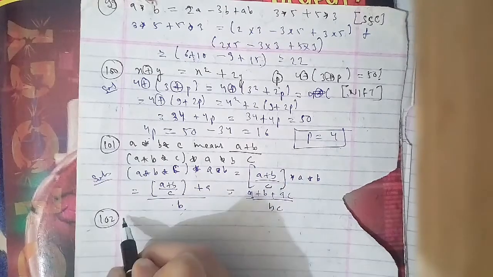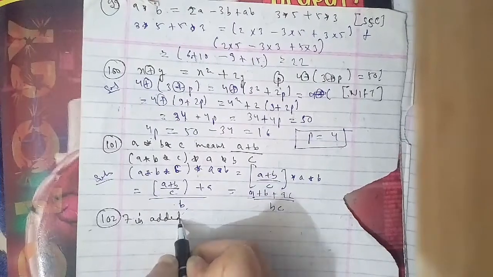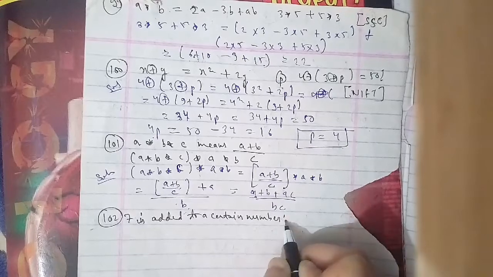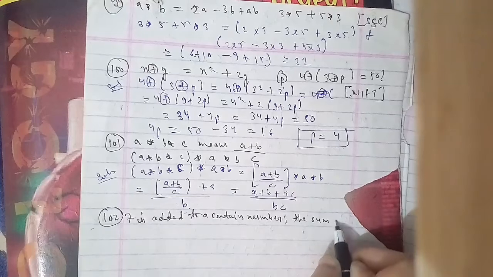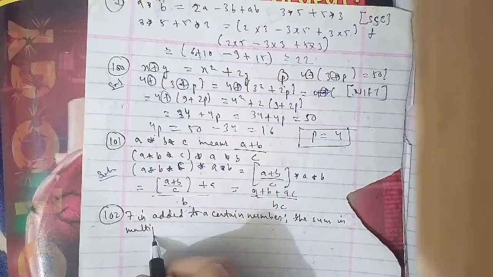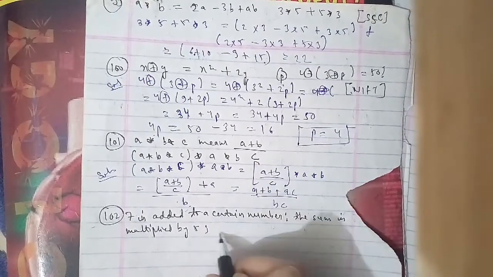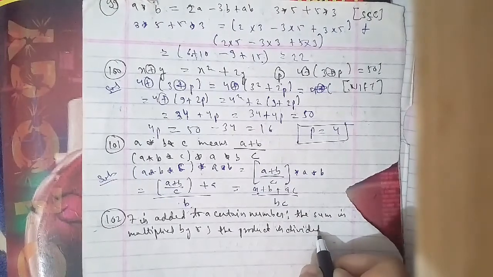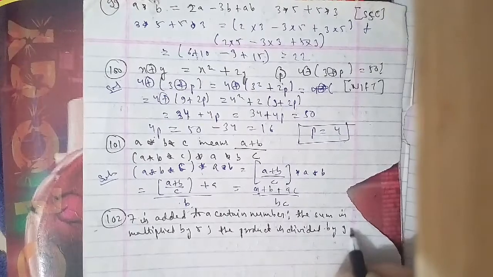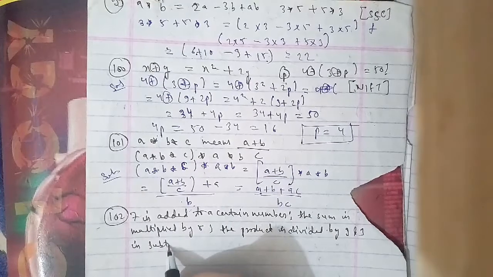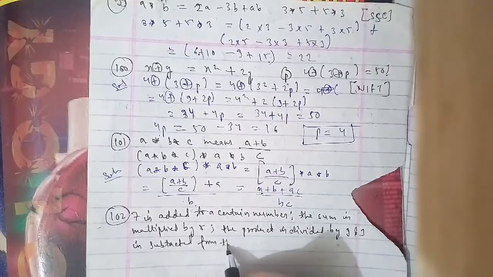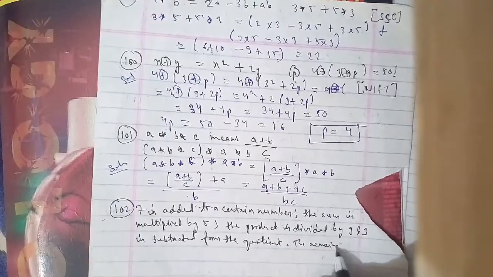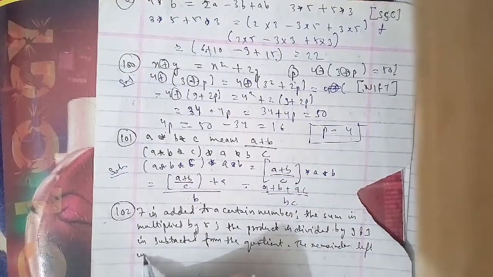So where we go ahead, 7 is added to a certain number, the sum is multiplied by 5, the product is divided by 9, and 3 is subtracted from the quotient. The remainder left is 12.